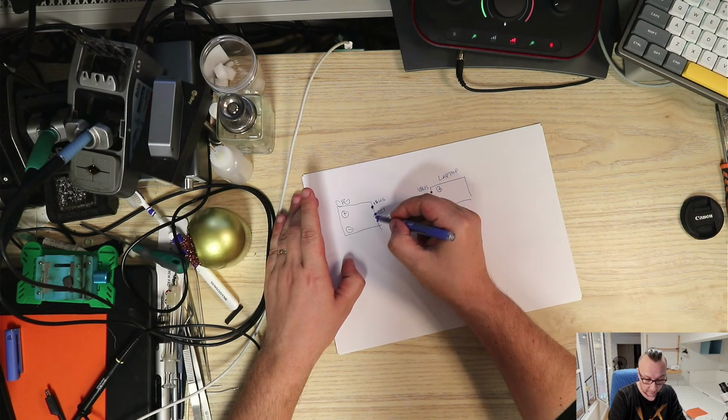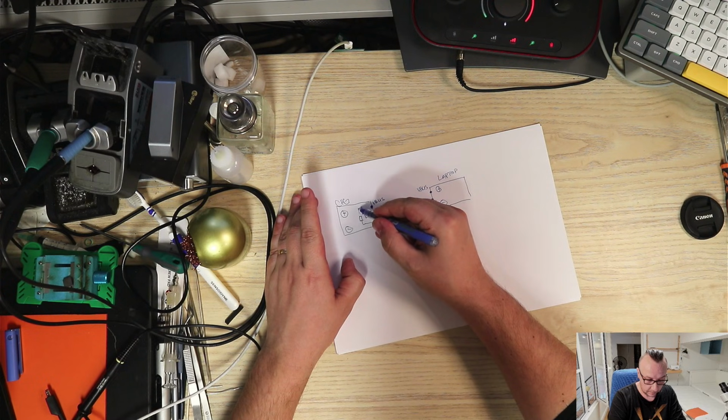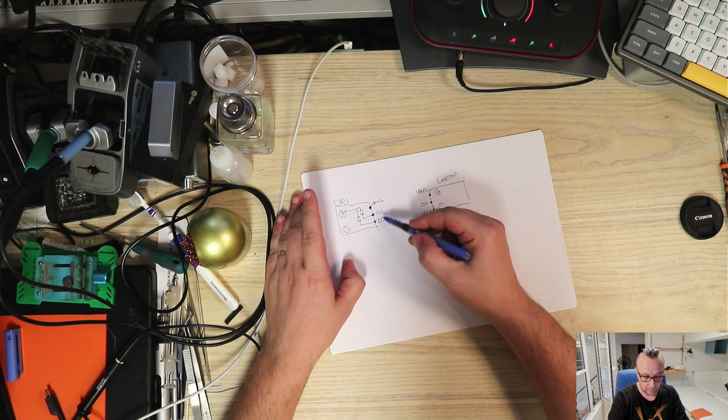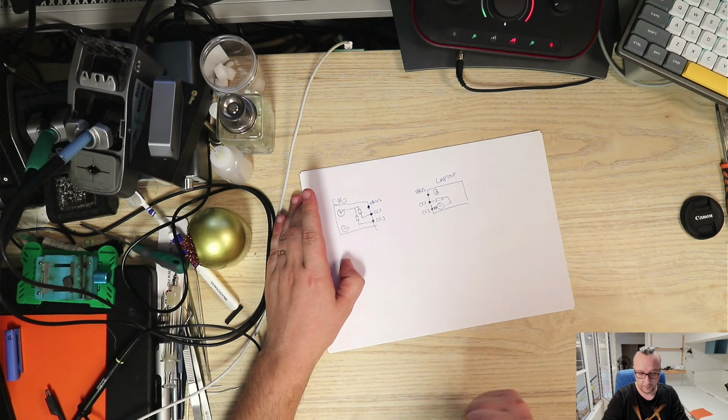So the CC lines here basically have some pull-up resistors, meaning that we're gonna have a resistor to the positive side. So these two lines will always be up, and on the other side we're gonna have a couple of resistors that pull these lines down. So it's gonna be like this.